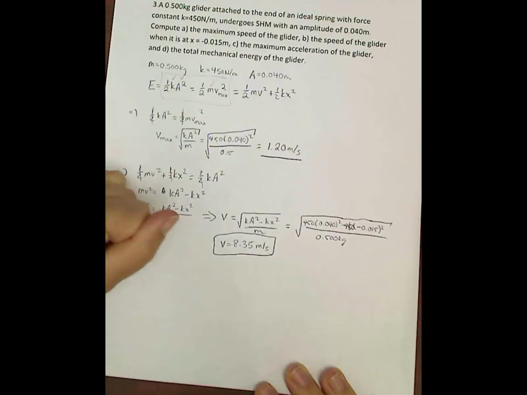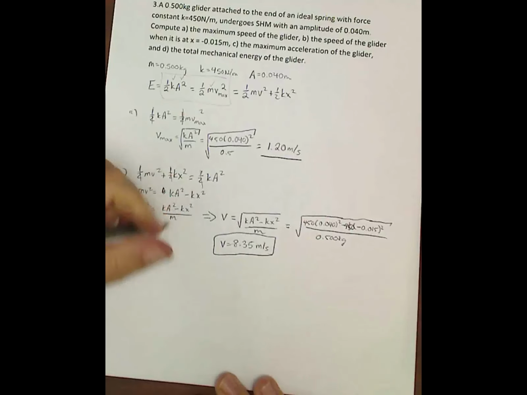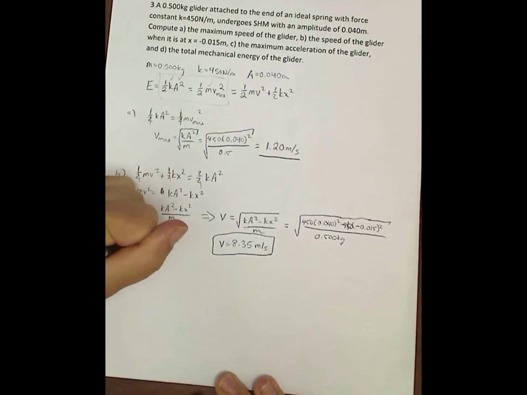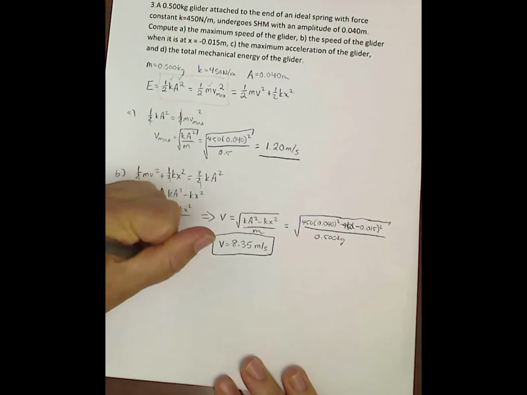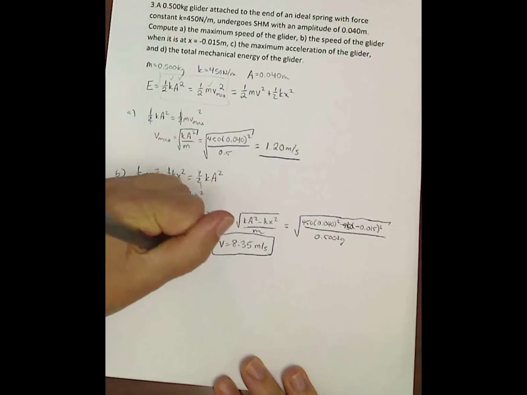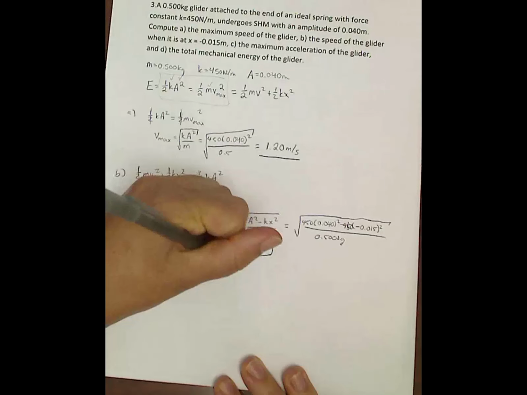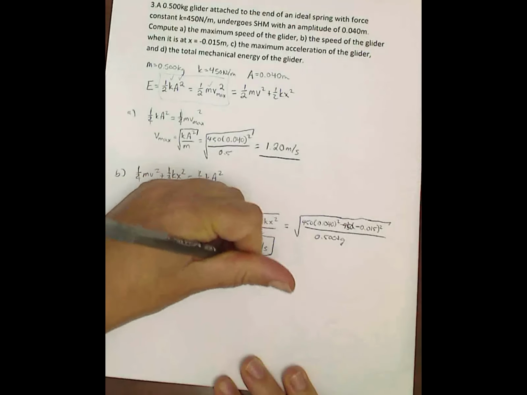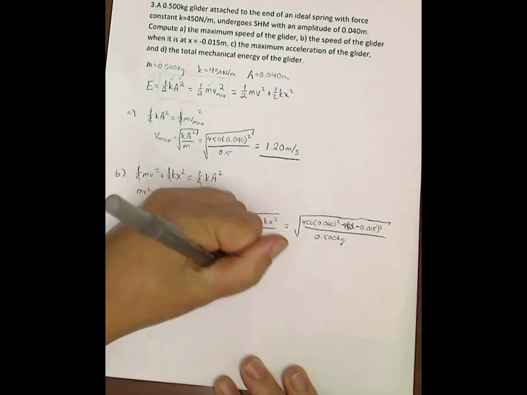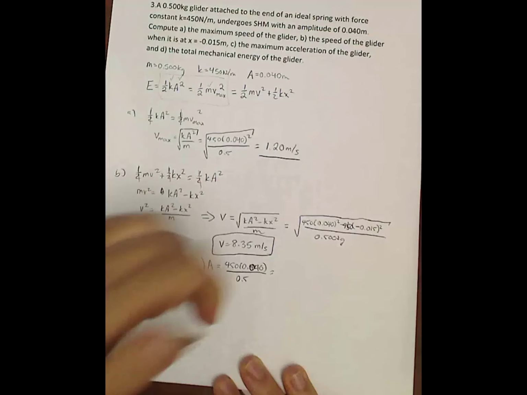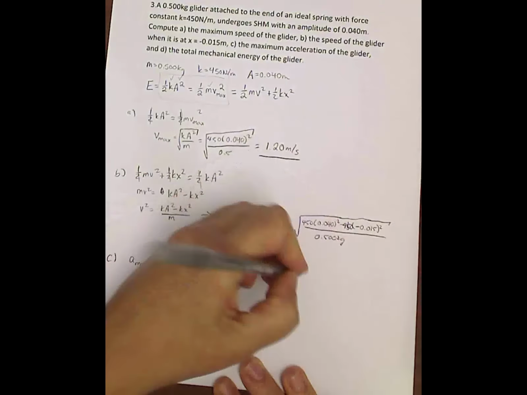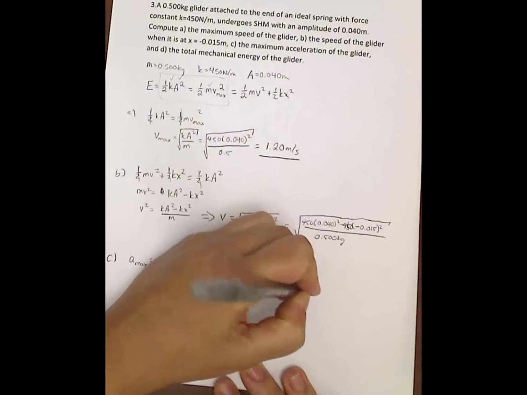All right, part C, what's the maximum acceleration of the glider? If you look at the equations we had, we said that a max was equal to omega squared times the amplitude, and omega is root k over m, so it's k over m times A, so 450 times 0.040 divided by the mass, 0.5, and we get 36, and the units for acceleration are meters per second squared.